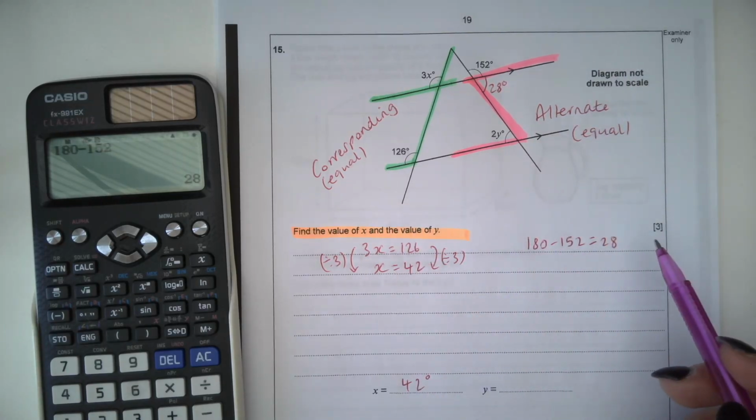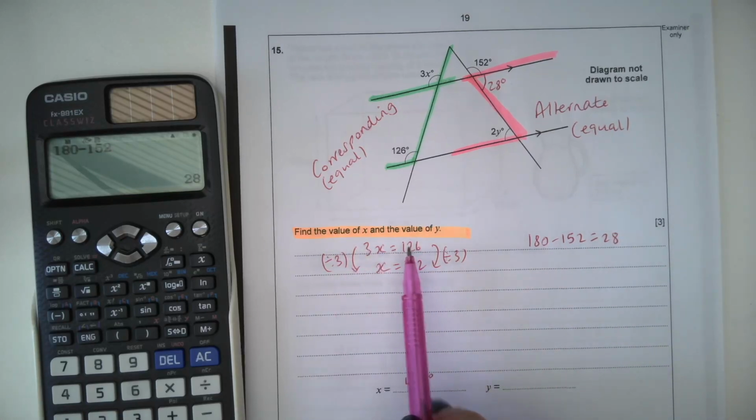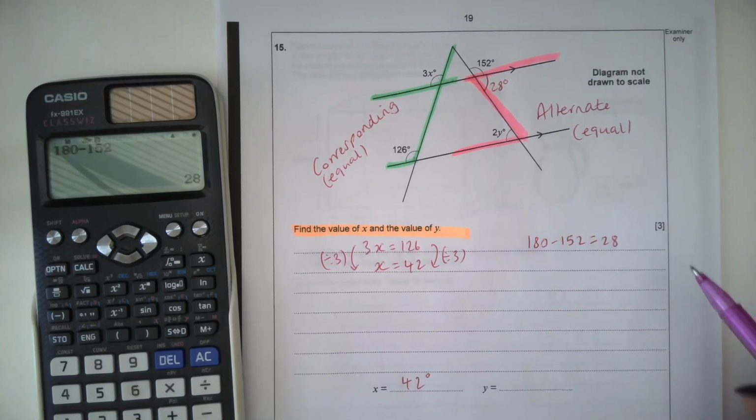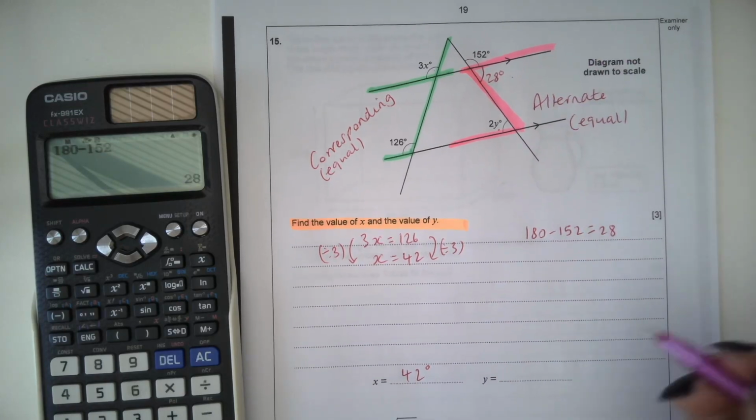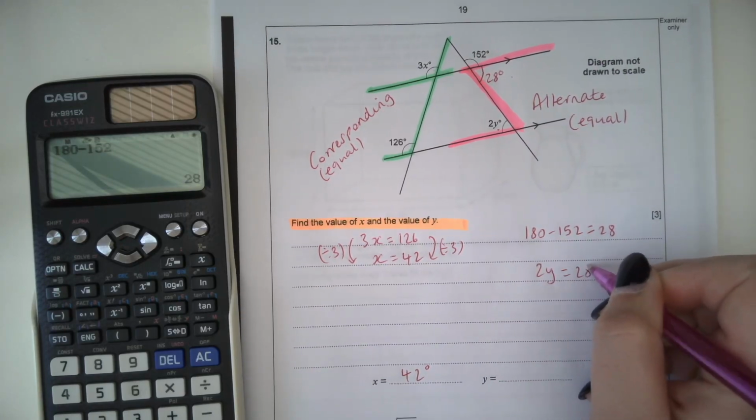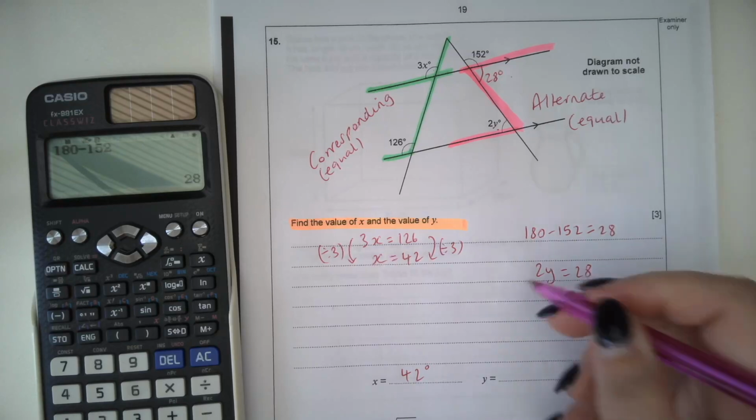Sometimes exams ask you to write reasons. They haven't asked for reasons here. I'm just writing this here for your notes. So 2y must equal 28. So 2y equals 28. So same again, we're going to solve for y.